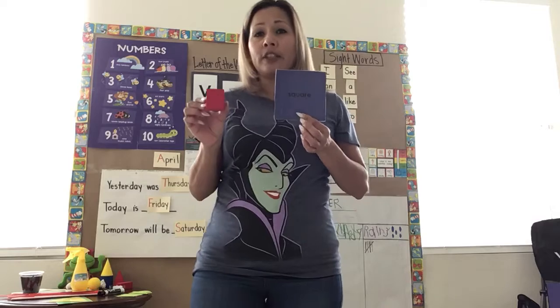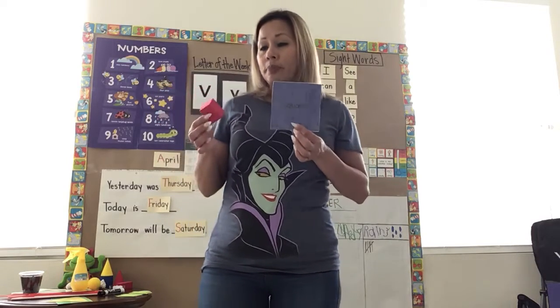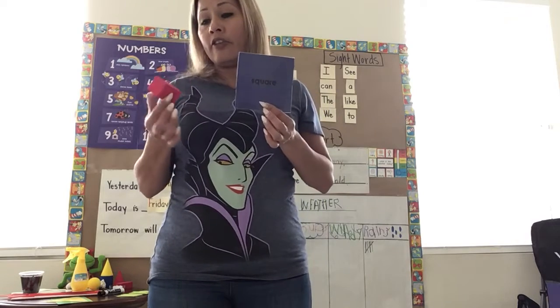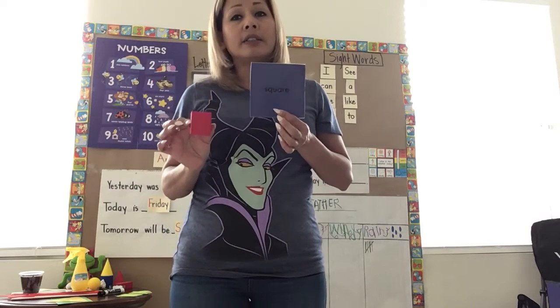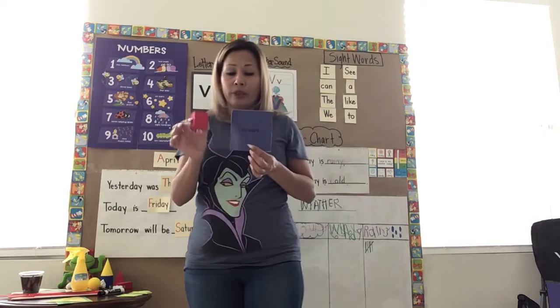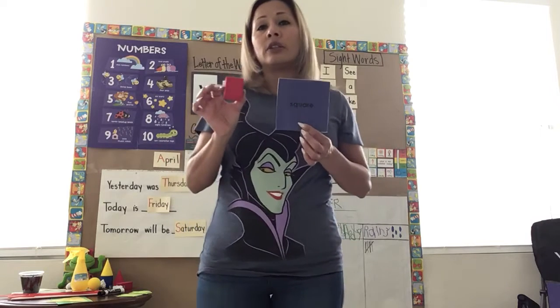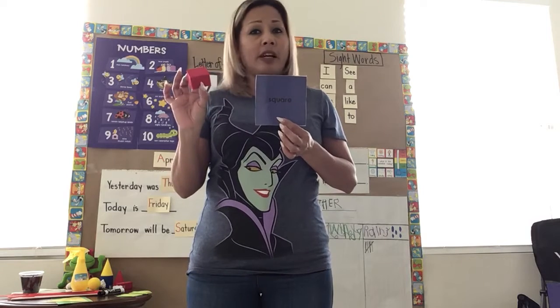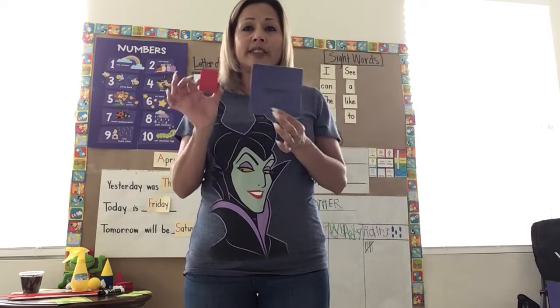So this can be like a box. It can be a shoe box, a crayon box, any kind of box, or a wooden block. We have wooden blocks in school, so it could be a wooden block. So these are solid shapes. They are solid. See them? They're not flat like my square. This is a solid shape.